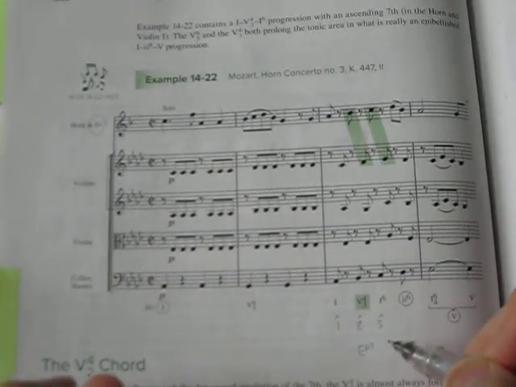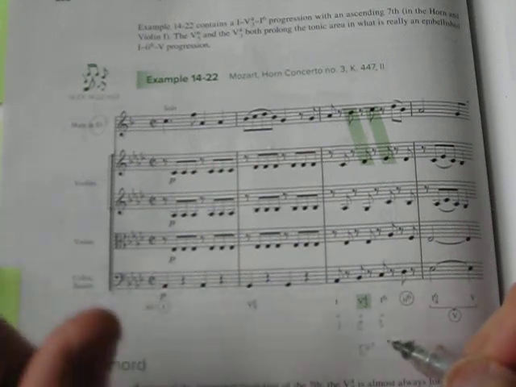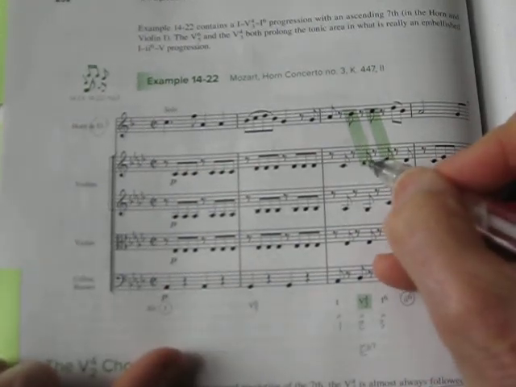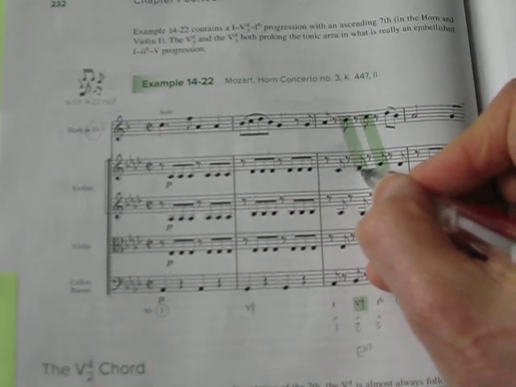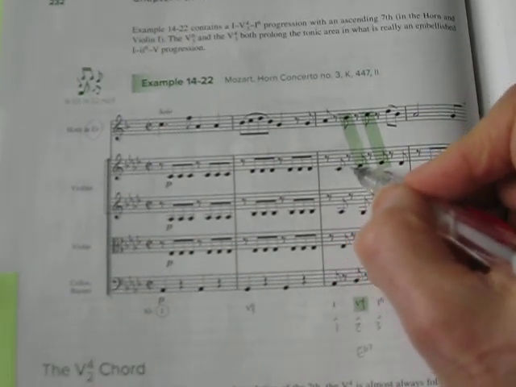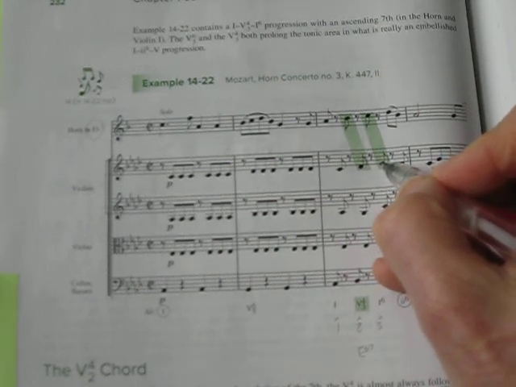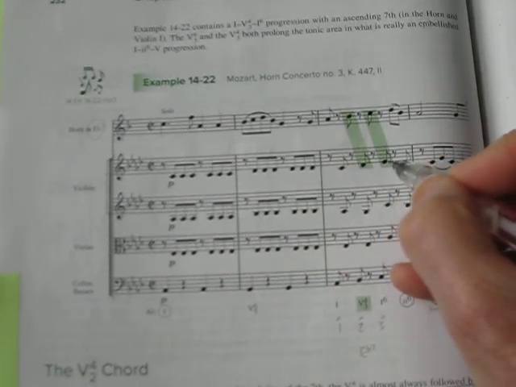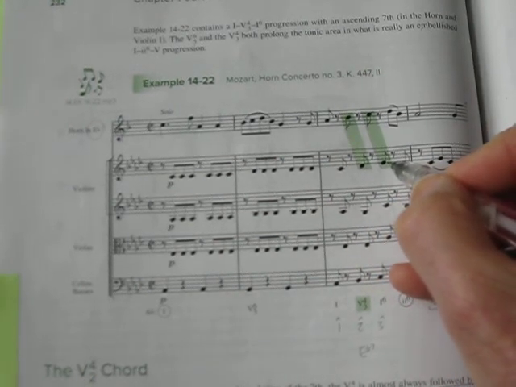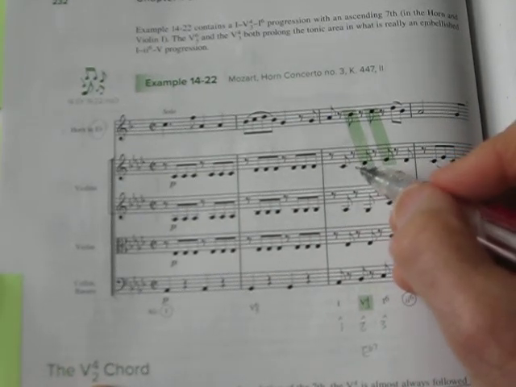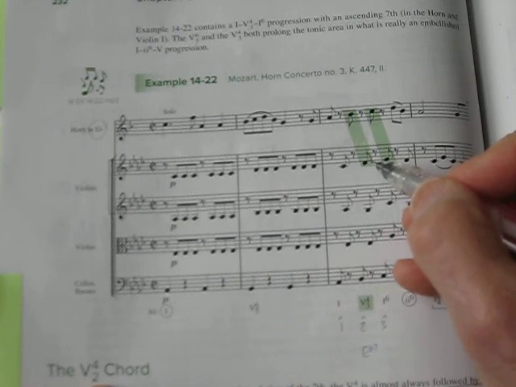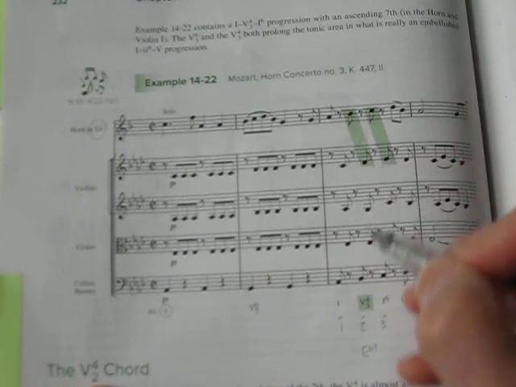I'm looking for E flat, G, B flat, D flat. And here I find it in the violins, where I see that again it is ascending. Unusual because the seventh doesn't resolve down, but remember we talked about that. When it's a 5-4-3, it acts like a 6-4-3, like a passing 6-4.